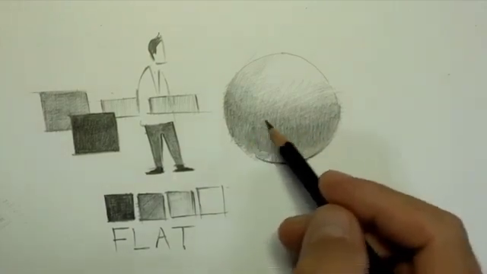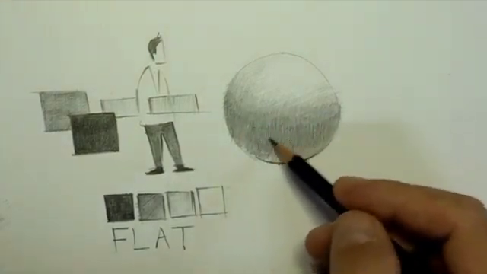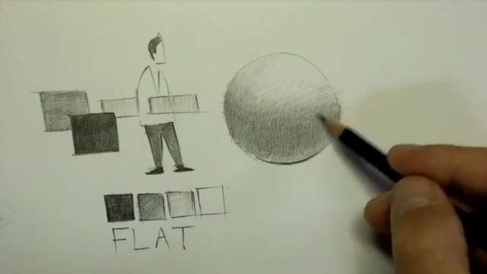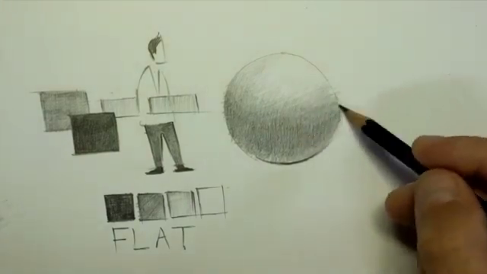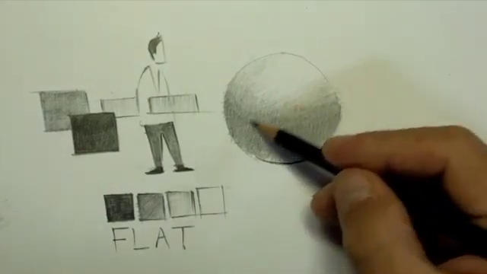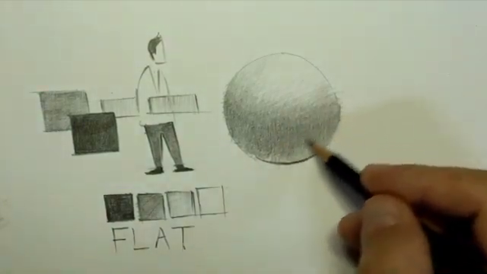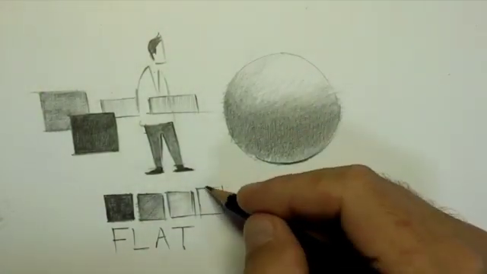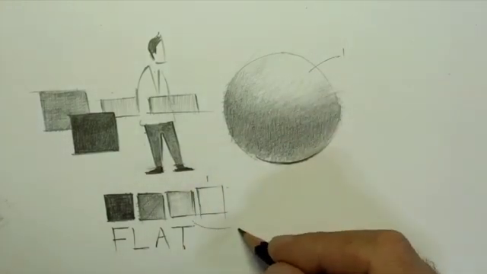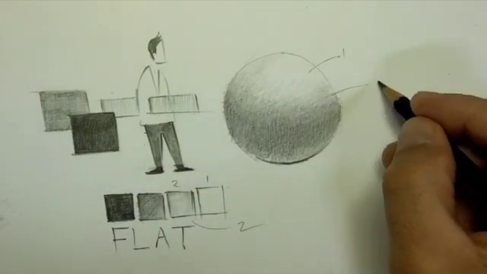We move out of the core shadow into halftone. And then you see I've got the white of the paper. So when I'm shading this, you're kind of getting there when you start getting a sense of dimensionality. The thing starts feeling like it pops off the page.